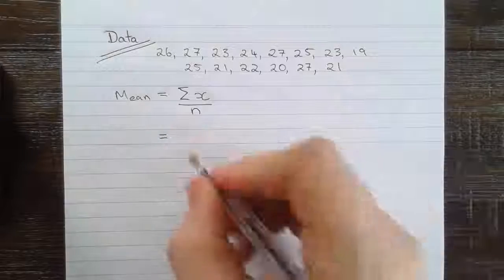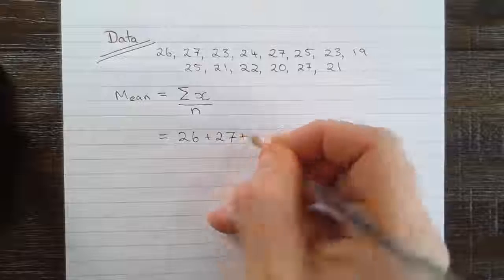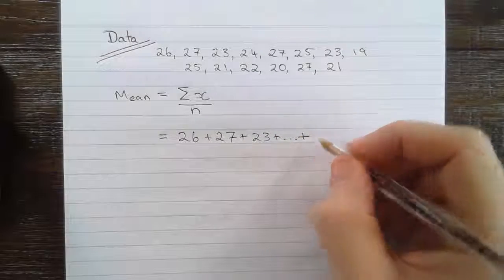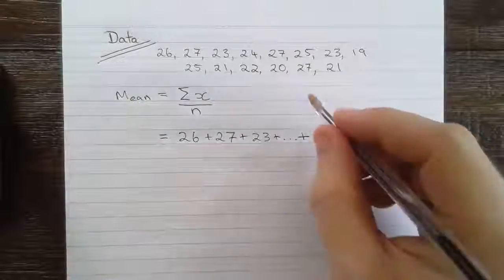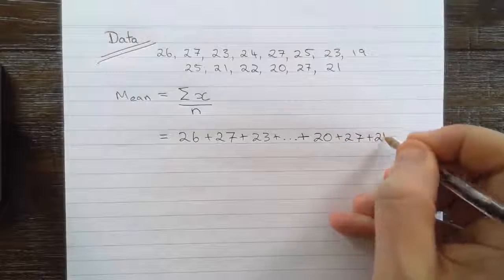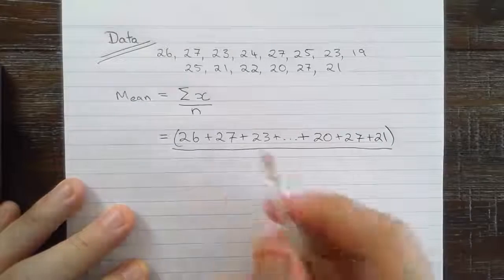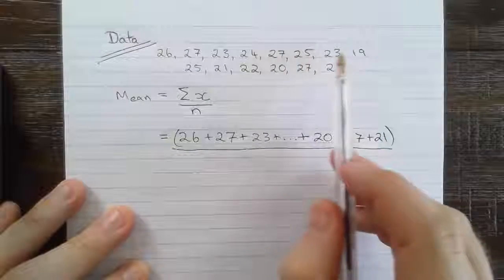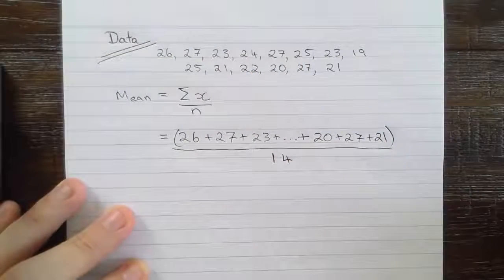So in this case, that means adding up all of these numbers, 26 plus 27 plus 23, and so on. I won't put in all the detail here, but you would need to do that if you were writing this out yourself and putting it into your calculator, all the way down to the end, 20 plus 27 plus 21. And remember, we need to sum those up first, and then we're going to divide that by n, the number of scores. If you add them up, there's 3, 6, 8, 11, 14 scores altogether. So n is 14 in this case.